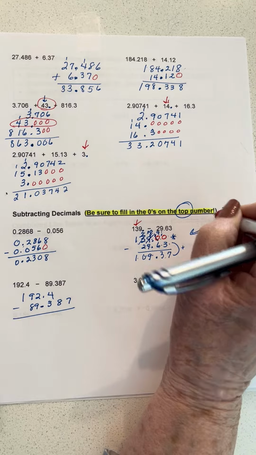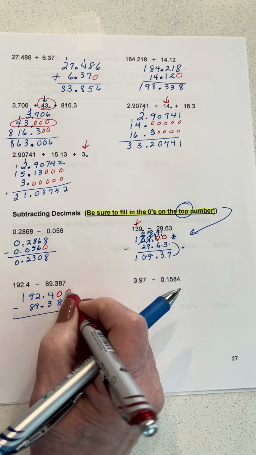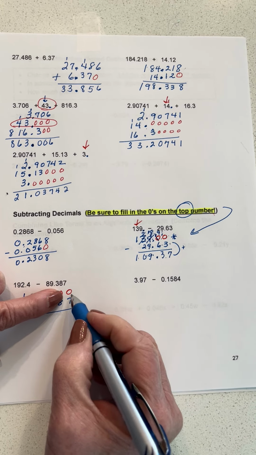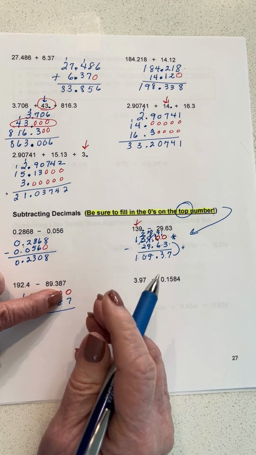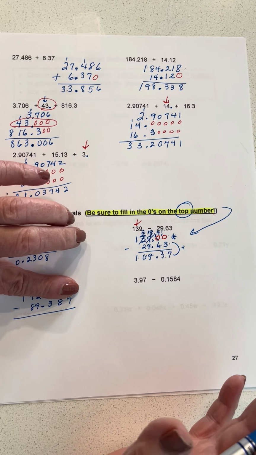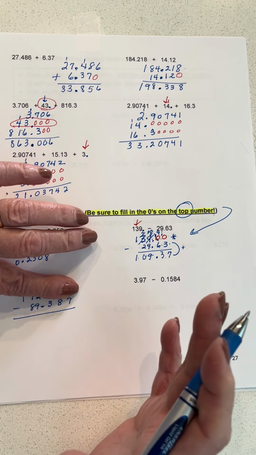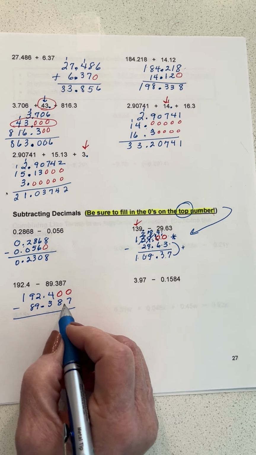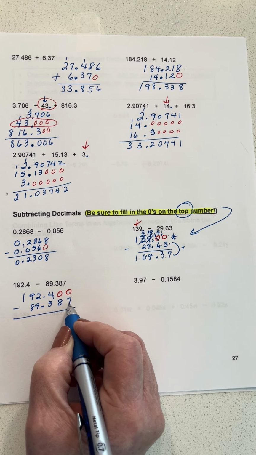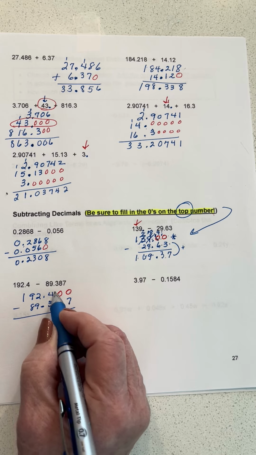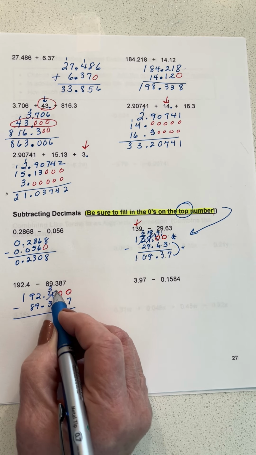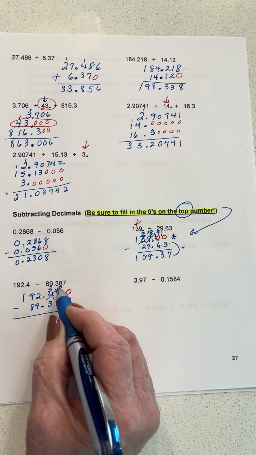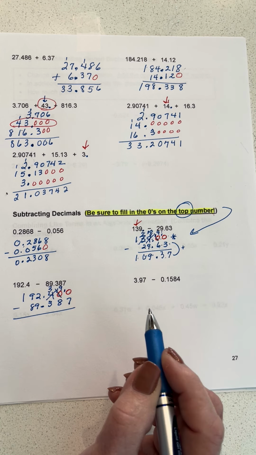And again, we need to fill in the zeros on that top number because we are going to have to borrow. We can't do this, and even if there were nothing up here, we can't do it. Nothing. If you don't have any money and you spend $7, you're in trouble. So we're going to have to borrow because the bottom number is bigger than the top. We can't get it next door. We'll borrow one of these. We get 10 of the hundredths. We'll borrow one of those. We get 10 of these.